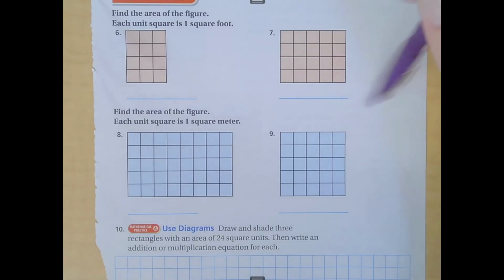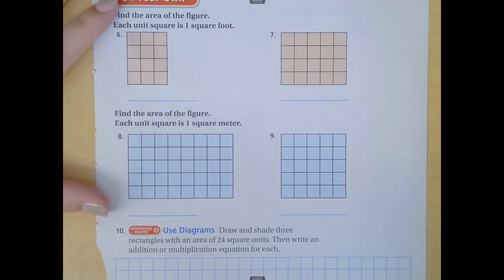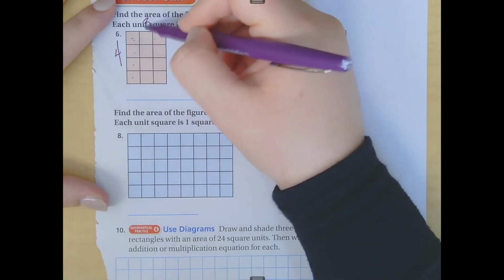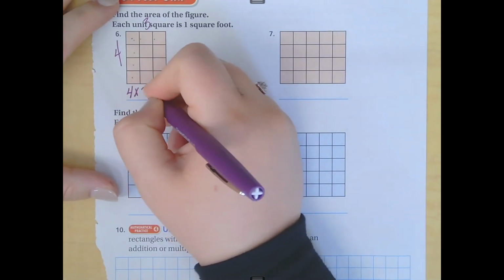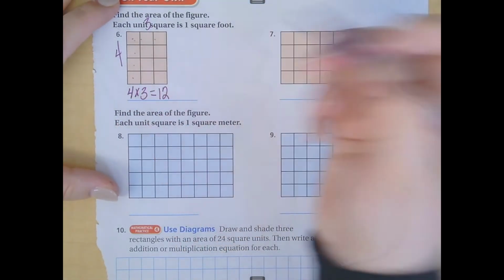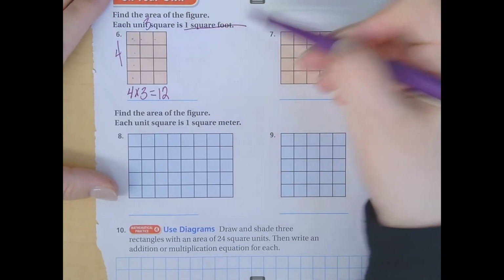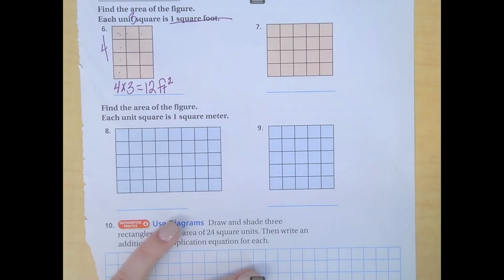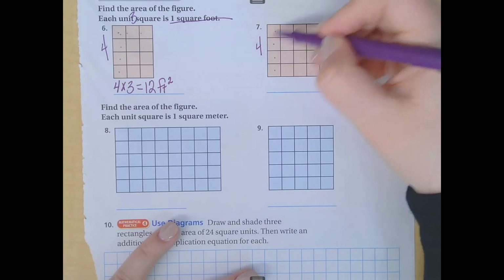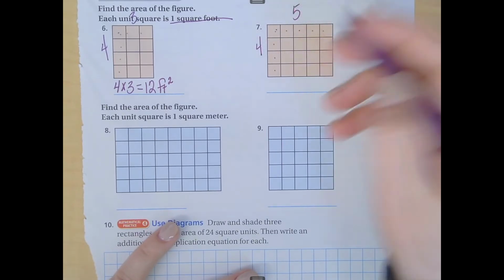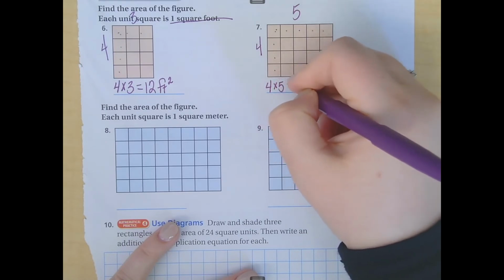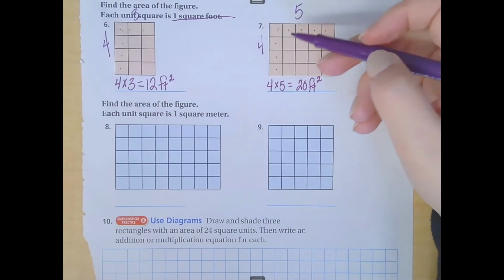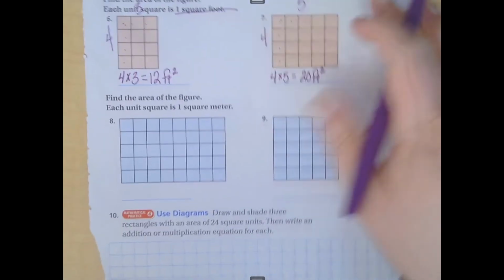All right, if you're back, that means you finished 6, 7, 8, and 9, and you're ready to check your work. So I've got 4 rows of 3, which equals 12. And what am I measuring in? Each unit is 1 square foot. So 12 square feet is my area. Next, I have 4 rows of 5 equals 20 square feet. You can always check your work by counting up all the squares.